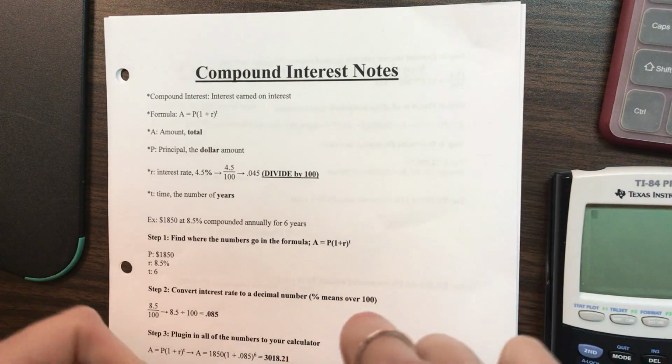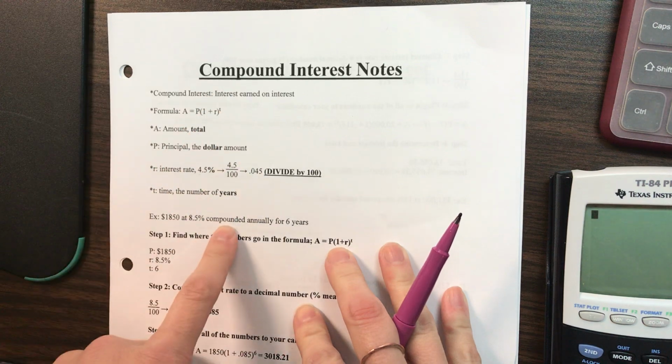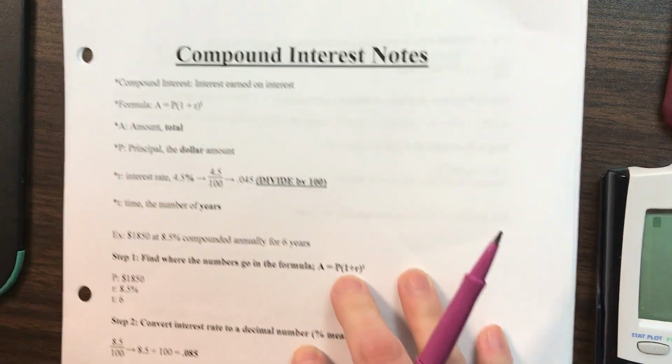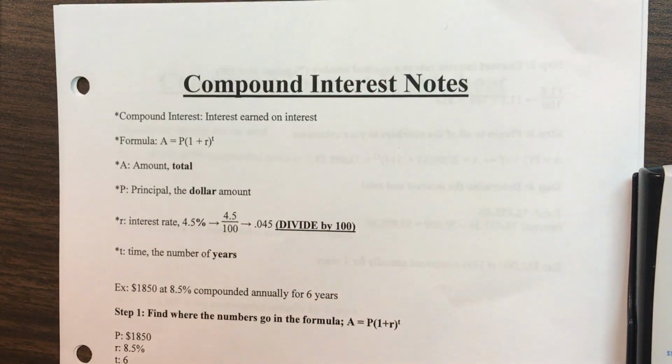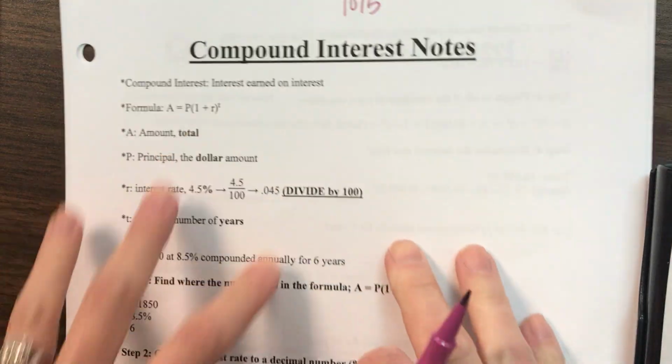Okay, so today this is compound interest. Coach Elkins has already done the full note page, so I'm just going to go over a couple of the important things like the formula and what those letters mean. And this is October 5th, so this is Monday.